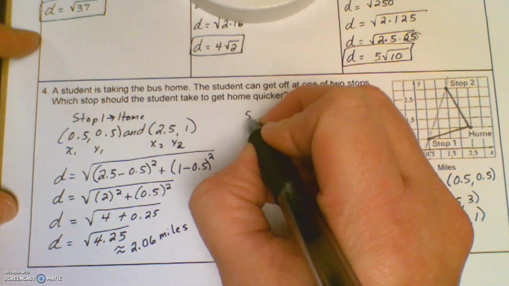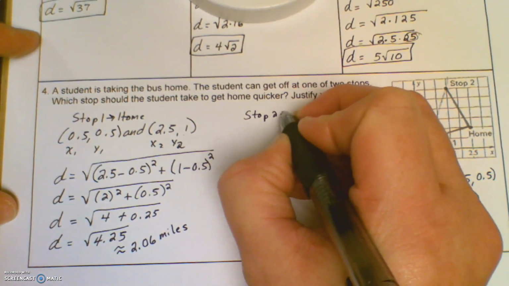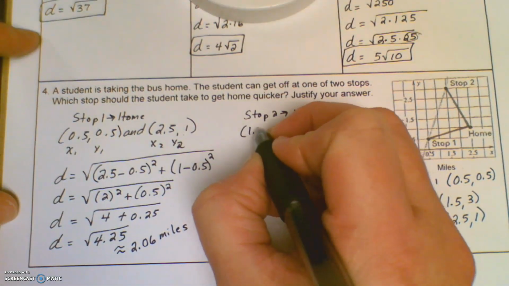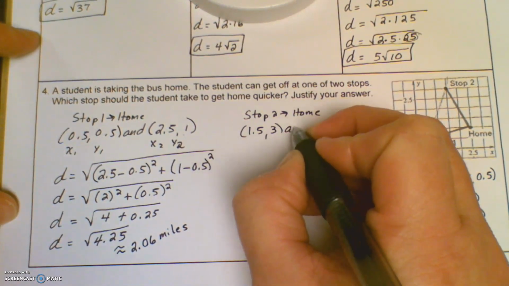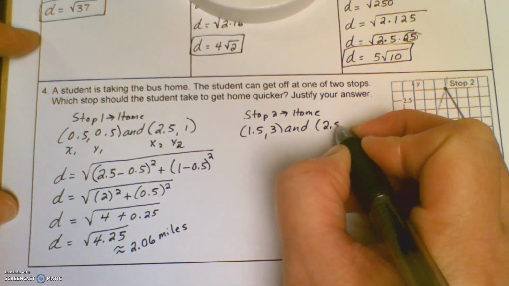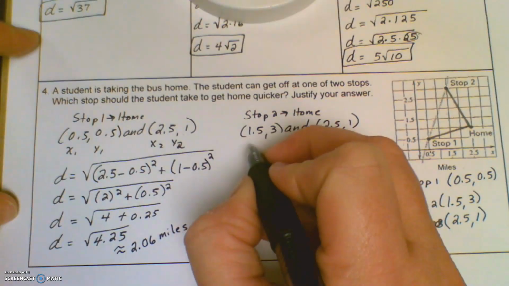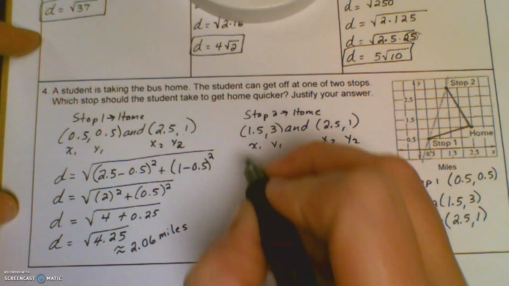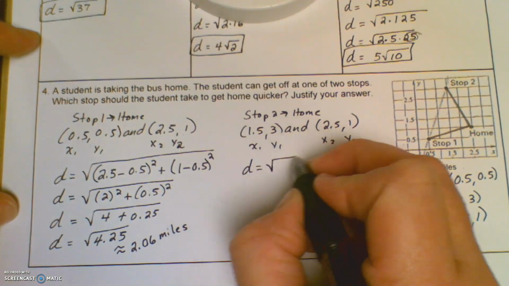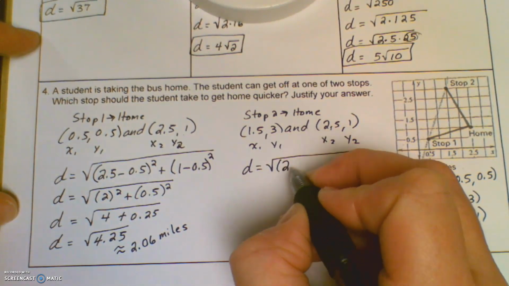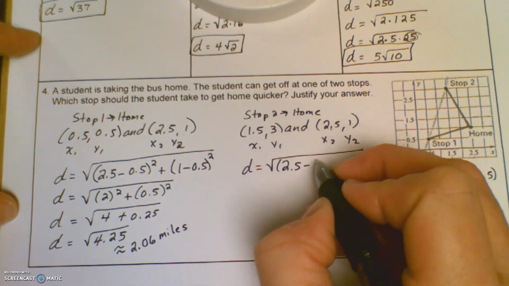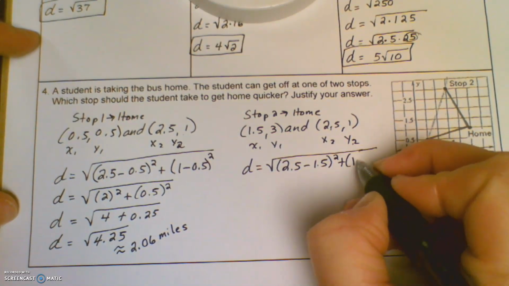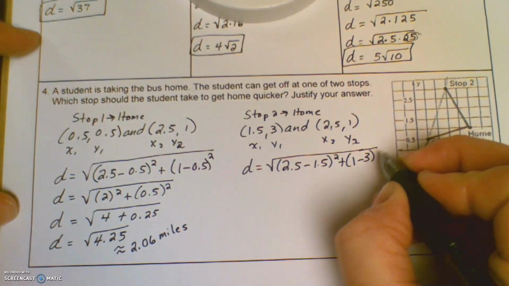And if we compare stop 2 to home using the same process, stop 2, and then the ordered pair for home, label, and plug into the distance formula. X sub 2 minus x sub 1, this difference squared, plus y sub 2 minus y sub 1 squared.